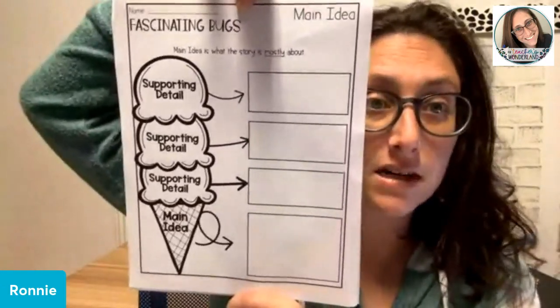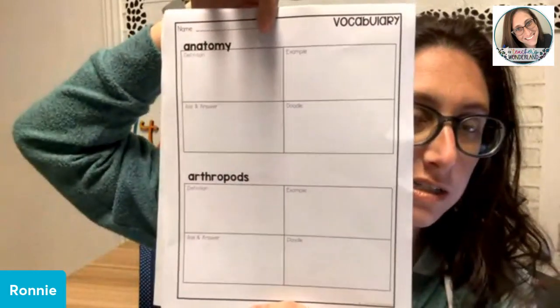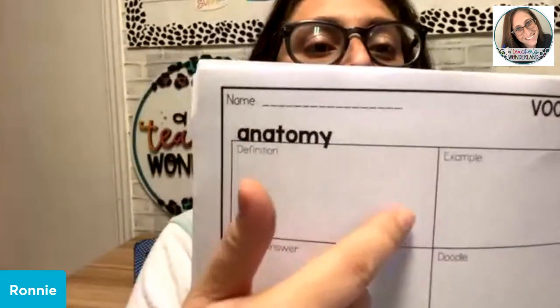You can also have the students identify the main idea of the textbook. And of course, we talk about our vocabulary. So here's our awesome vocab. In their vocab, they have the definition, we have an example, we have a doodle, and we have an ask and answer. So I have them write a question, possibly for me. They can write a question for the author, whatever you guys kind of want.